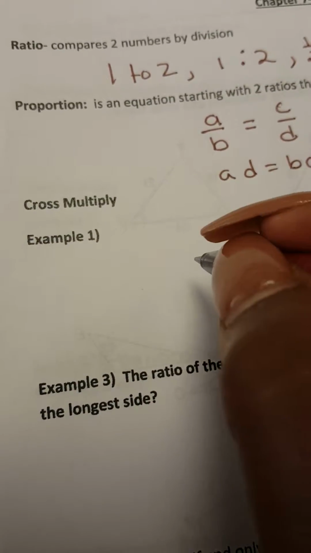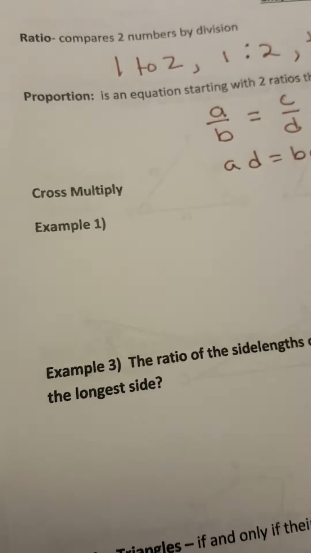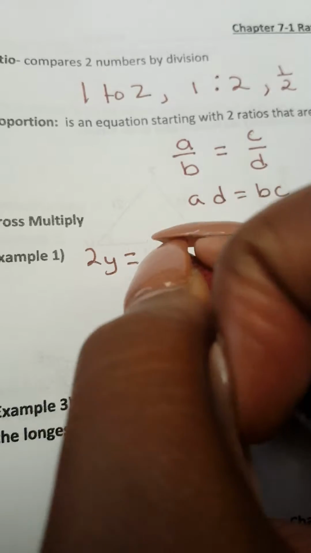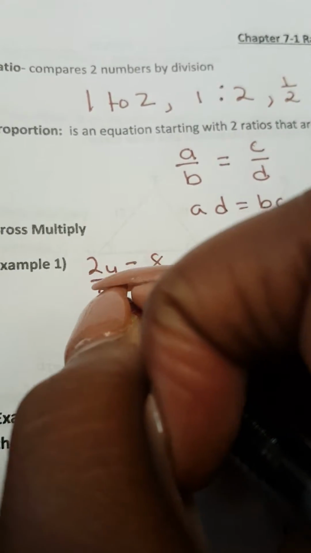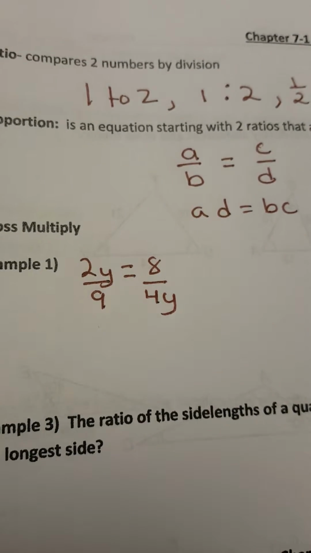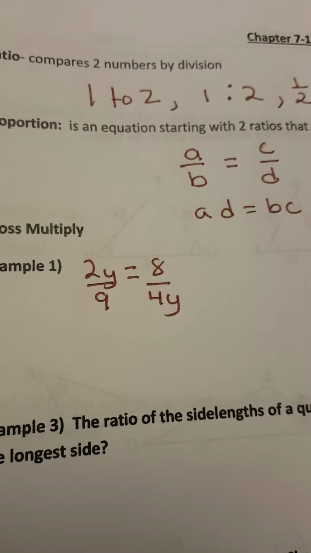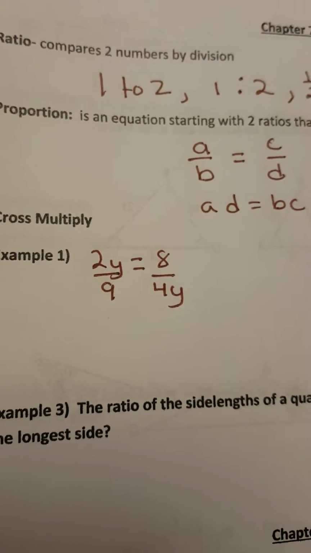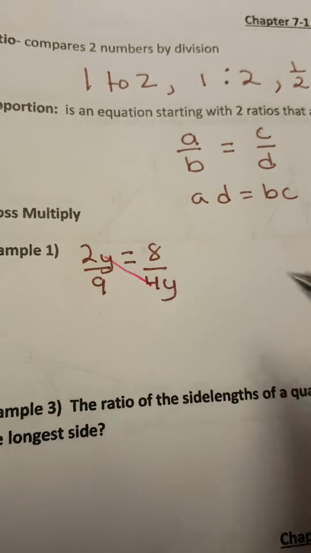Example 1. Okay, so then we would cross multiply. So we'd have 2y times 4y.